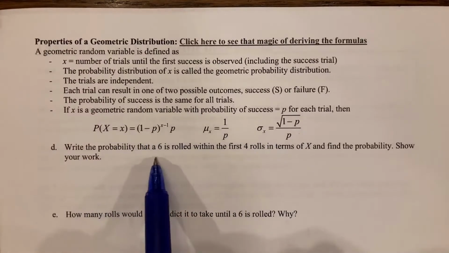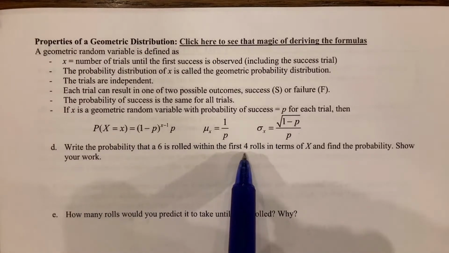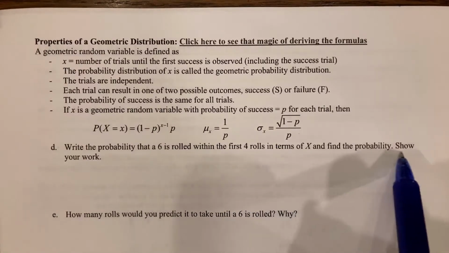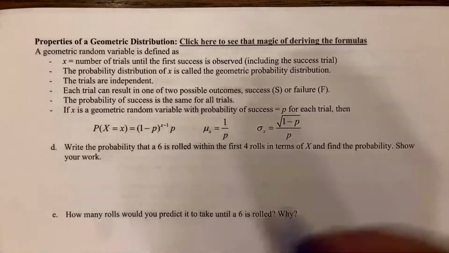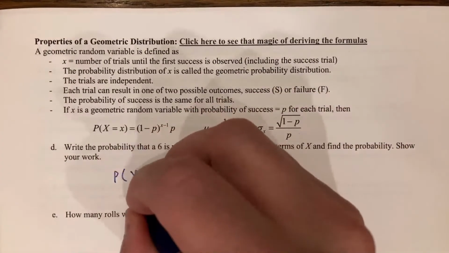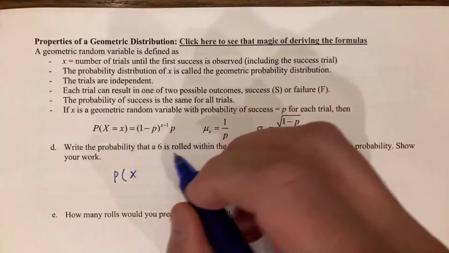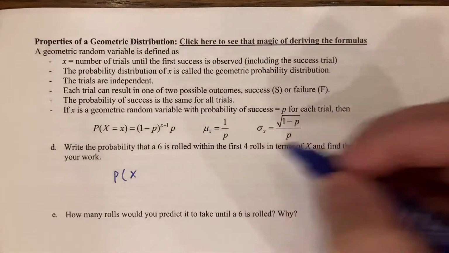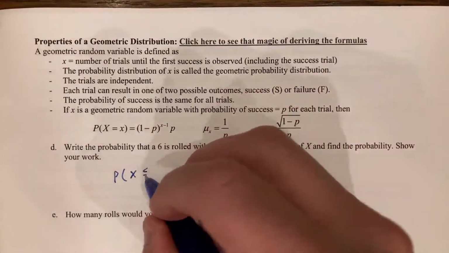Write the probability that a 6 is rolled within the first 4 rolls in terms of x, and find the probability. Show your work. So we're going back to that last roll. The probability that x doesn't have to be the 4th roll. We're saying it's within the first 4 rolls.